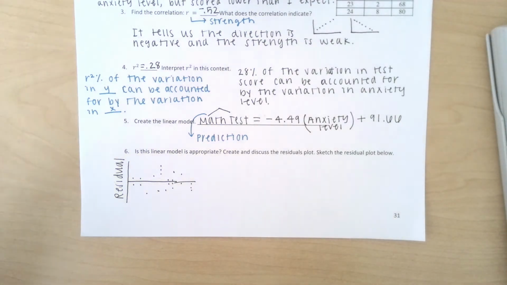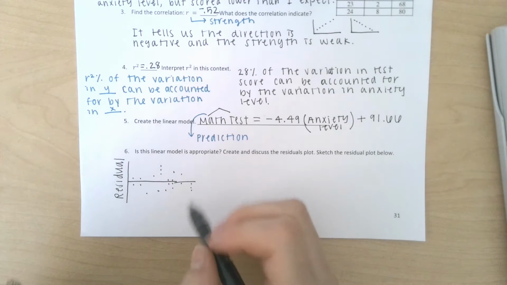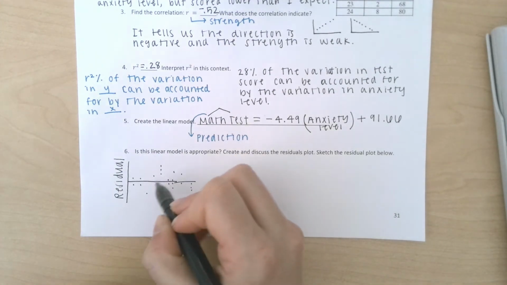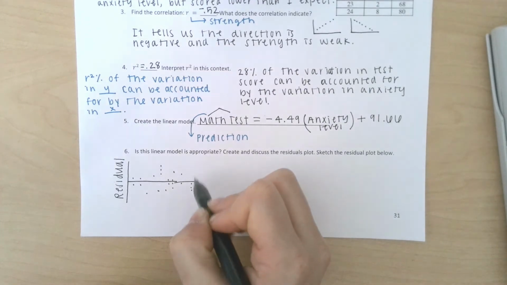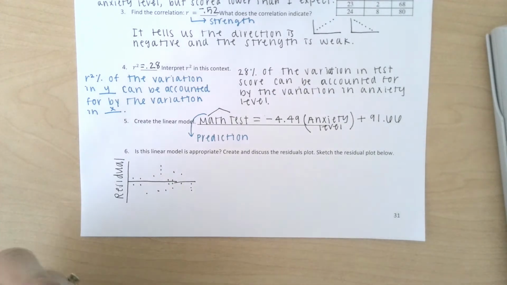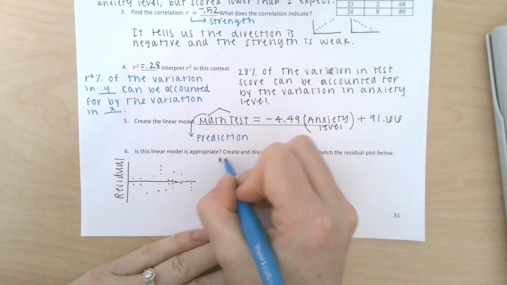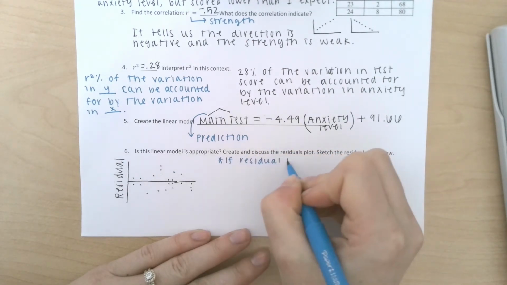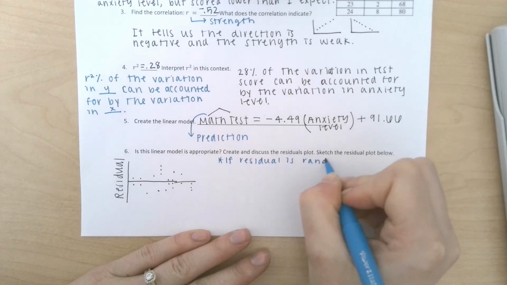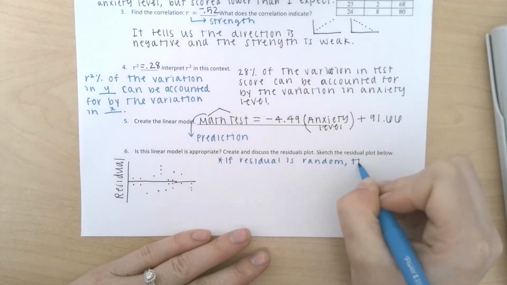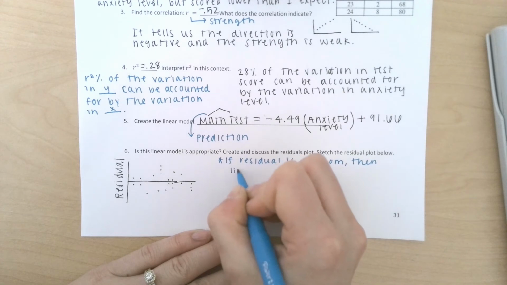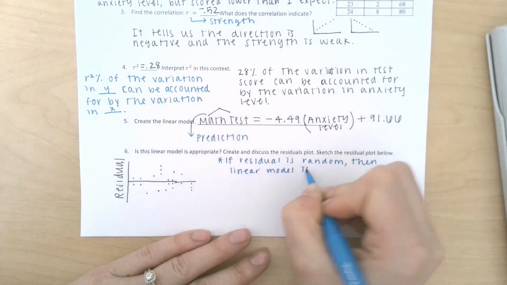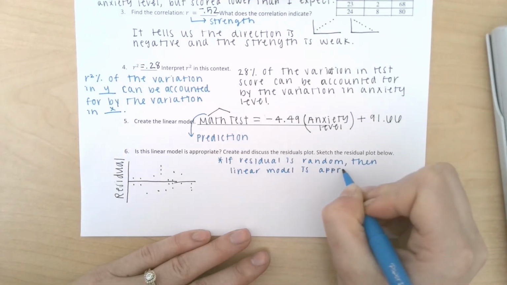Okay, now when we make a residual plot, what we're doing is determining if that linear model is appropriate. There's two options here. If your residual plot is random, it means that the linear model is appropriate. So if residual is random, then linear model is appropriate.